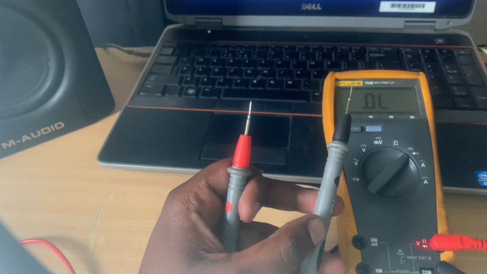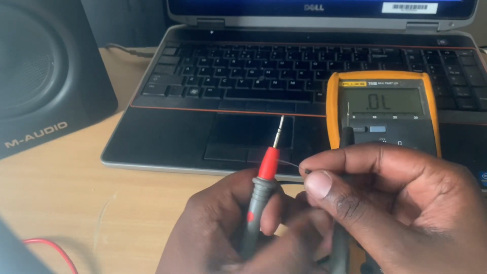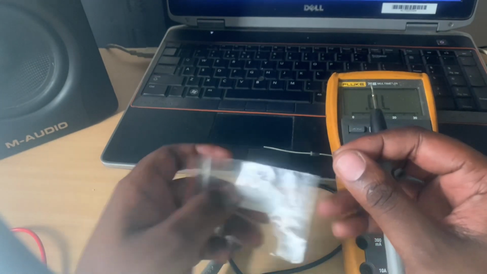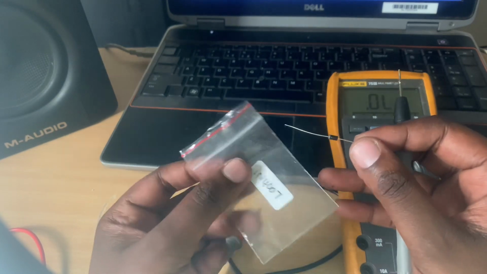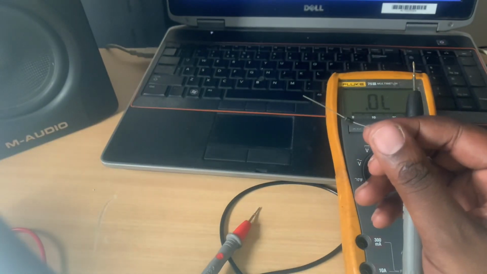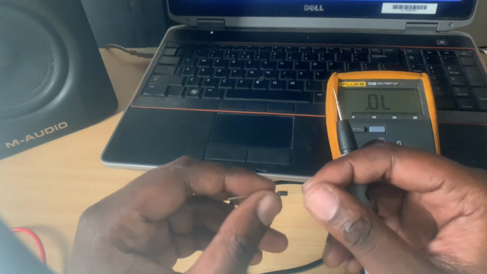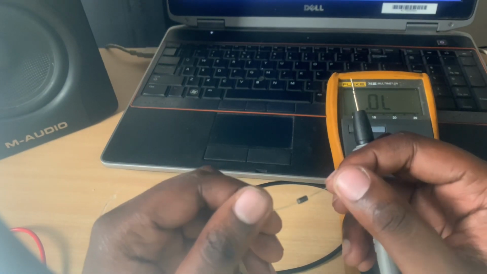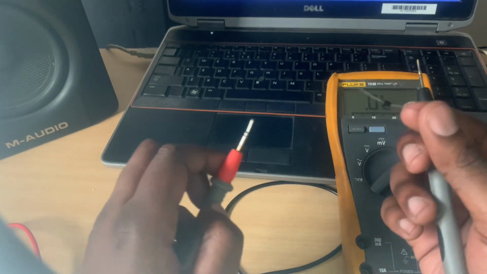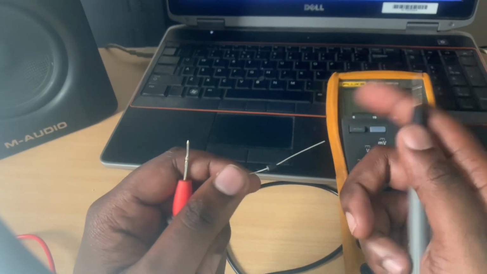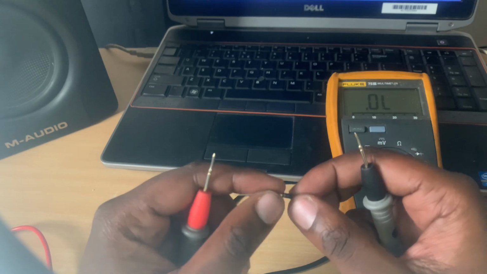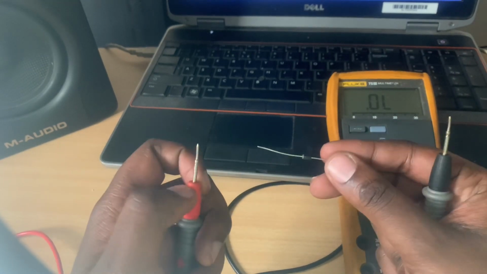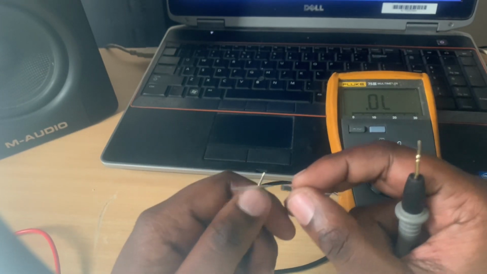At the same time, we can do diode tests. What I have now is a diode. I have a 1N4007, if I can remember, which is a standard 1000 volt diode. You find these in power supplies and rectifiers when you are converting AC to DC. I'm just showing you that you can test these components with your digital multimeter to see if they're faulty or not. So this is a working one.